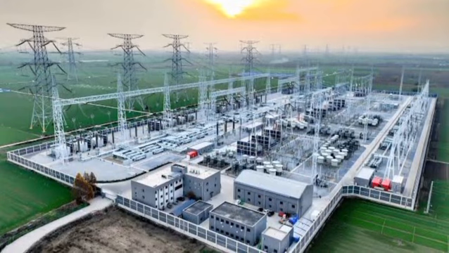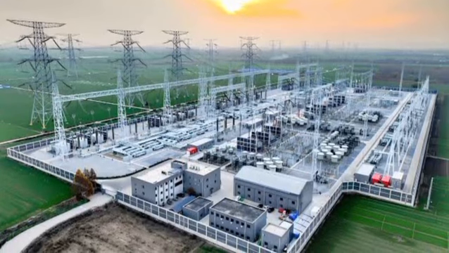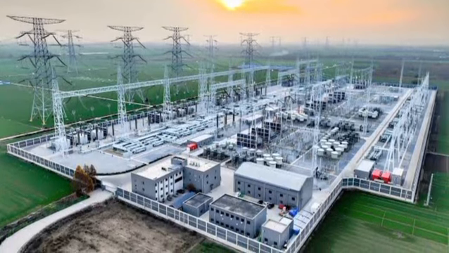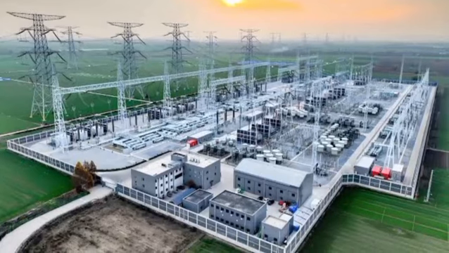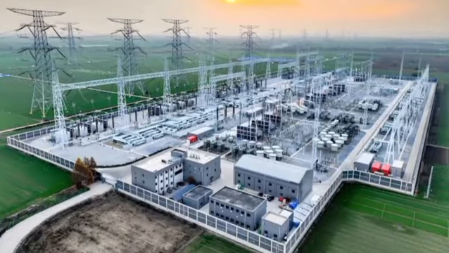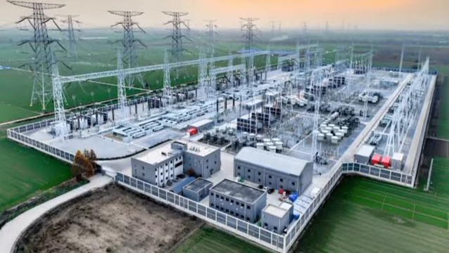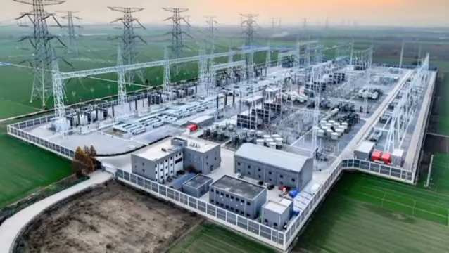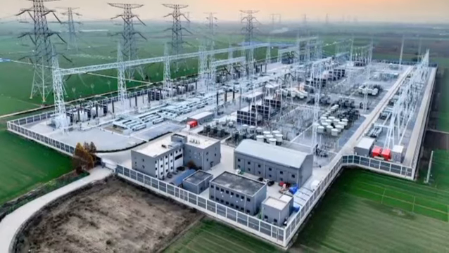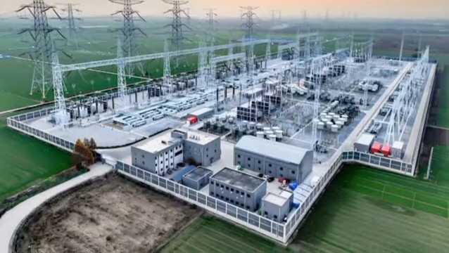With the rise of smart grids and demand for clean energy integration, future 220 kV substations will increasingly feature digital monitoring, GIS design, remote operation, and AI-powered predictive maintenance, making them smarter, safer, and more reliable than ever before.